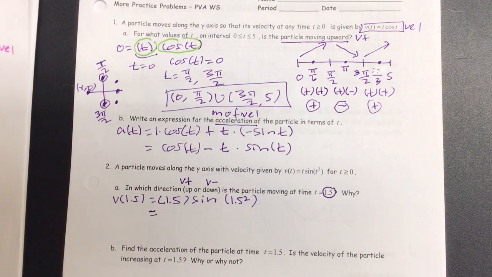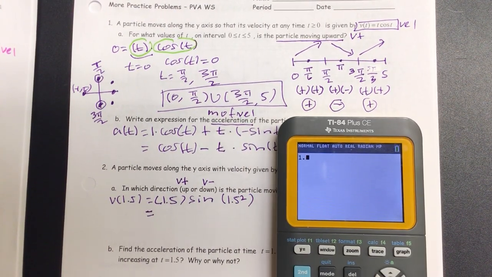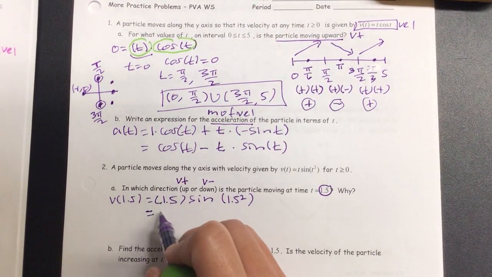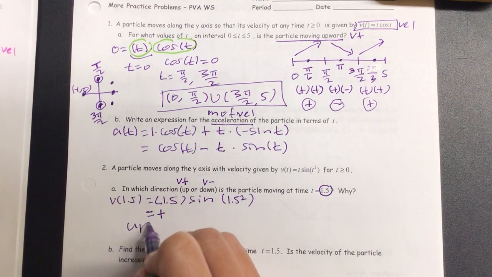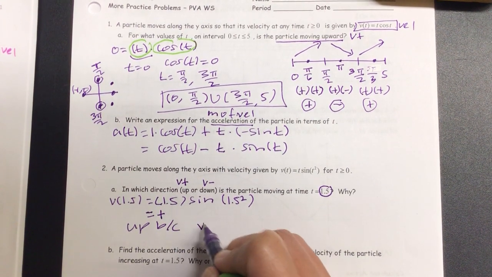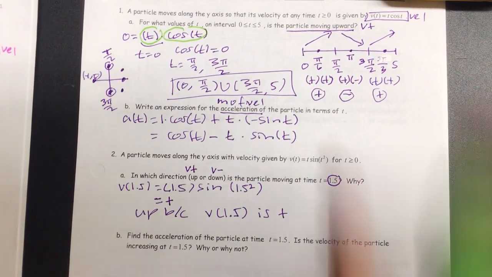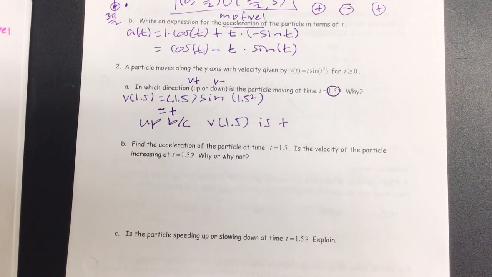Okay, I'm going to use a calculator for this piece. So we have 1.5 times sine of 1.5 all squared inside. Okay, do I have a positive or a negative number? Positive. So we know this is positive. So is the particle going up or down? It is going up because the velocity is doing what? It's positive. Okay, let's go on to part B.